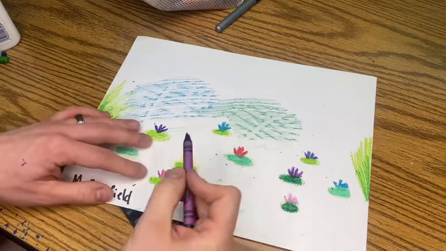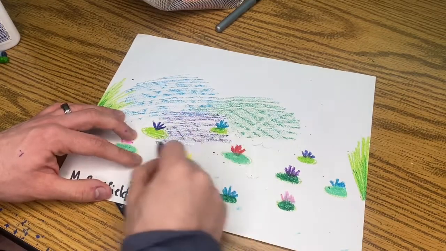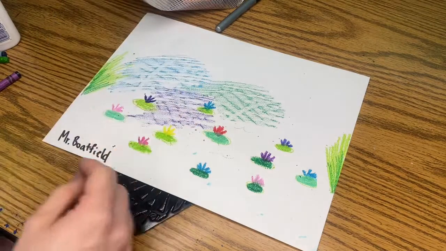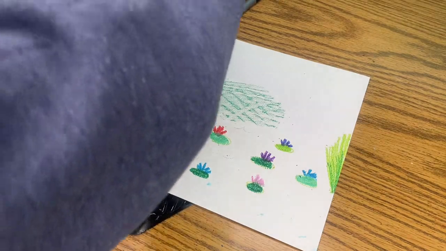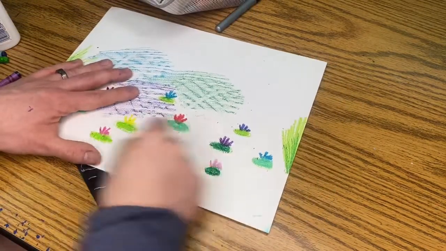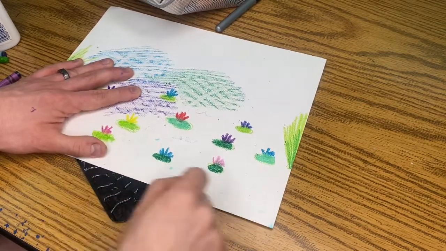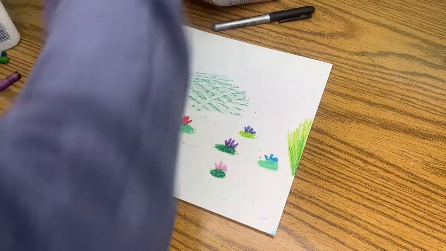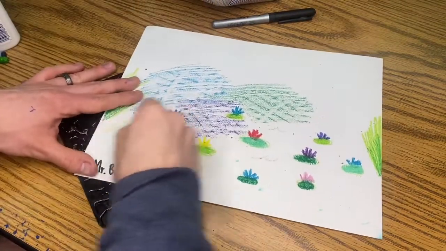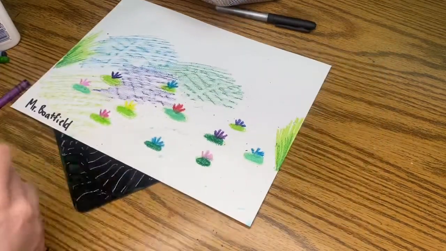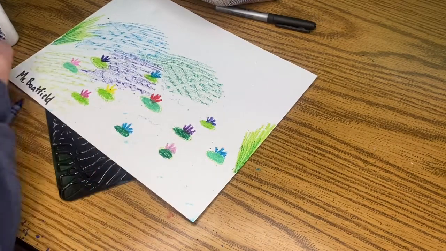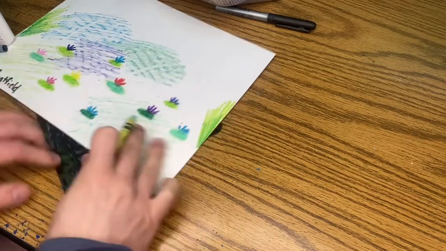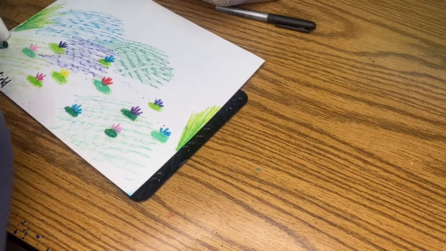But the cool thing about this is that we're gonna use those cool colors and go on top of it with watercolor, and it's gonna do some really cool effects. If you wanna do some white with the texture plate, that's fine. Just remember it won't show up until you get to watercolor. But I'm gonna go all over and just give this a little bit more interest, a little bit more texture, so that when I go in with my watercolor, it's gonna look amazing.